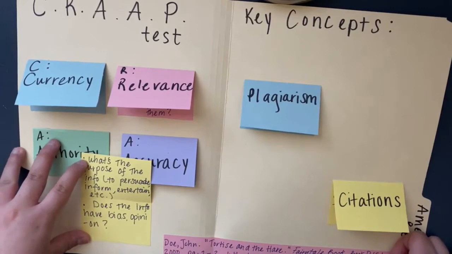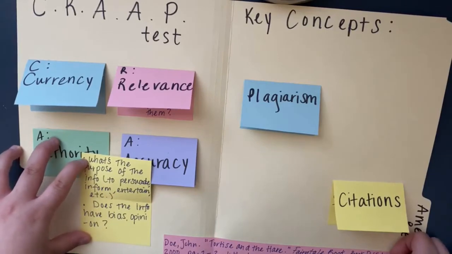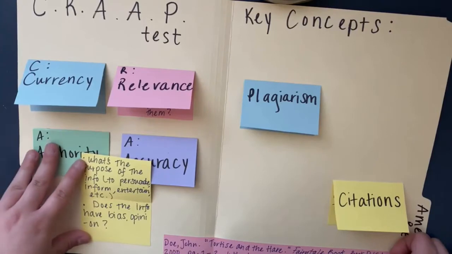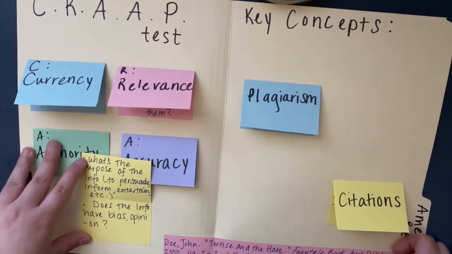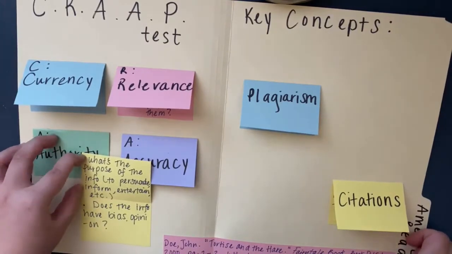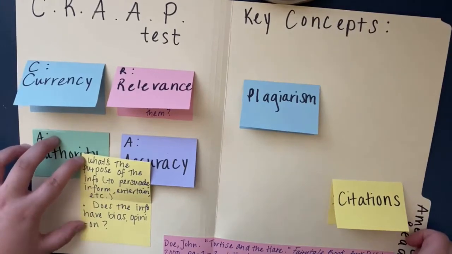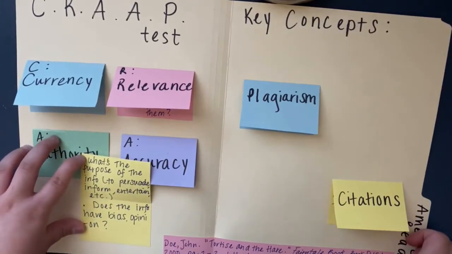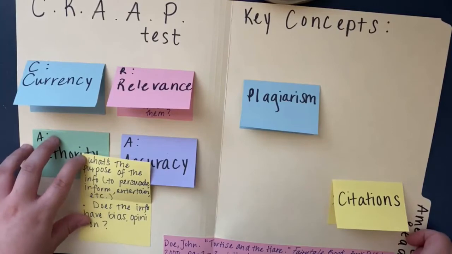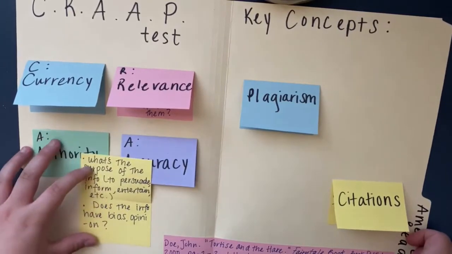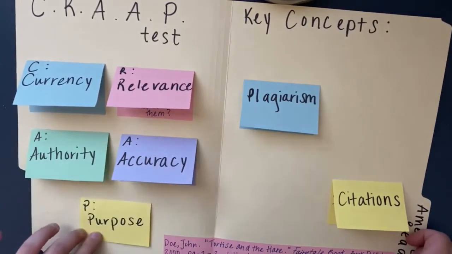It's important to know if our article is to persuade, inform, or entertain, because it might be a good indicator if it's a good idea to use that source. If the article's purpose is to inform and they include opinions in it, it's probably not the best article to use. We really want to avoid bias and opinions in our articles because that can show that the source is not very credible.